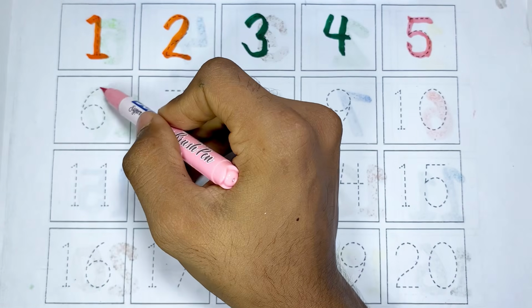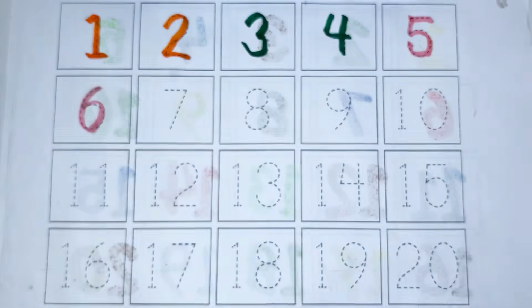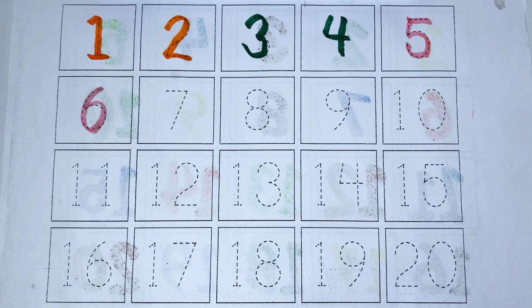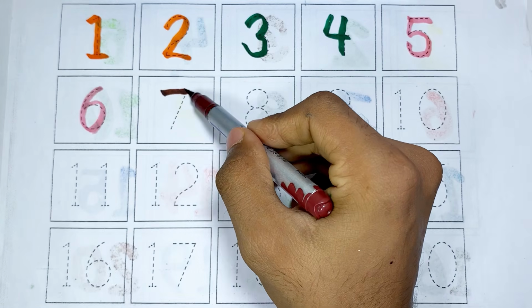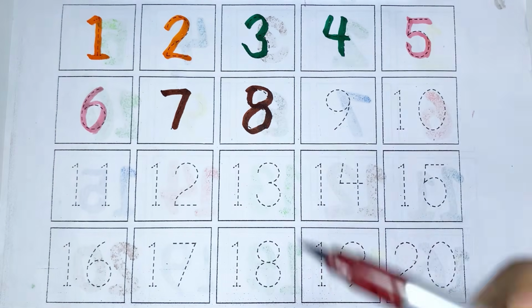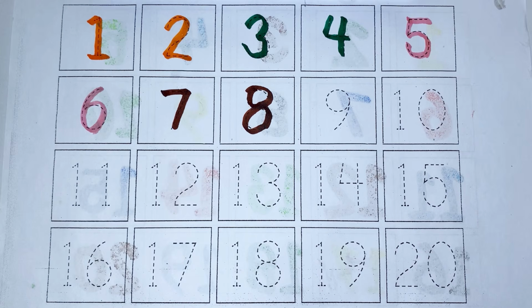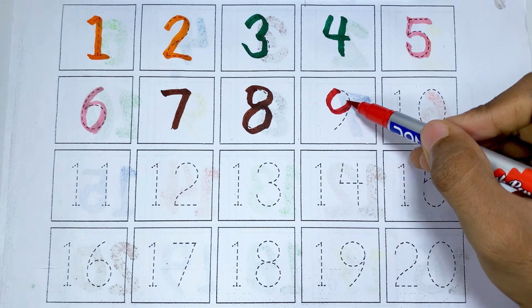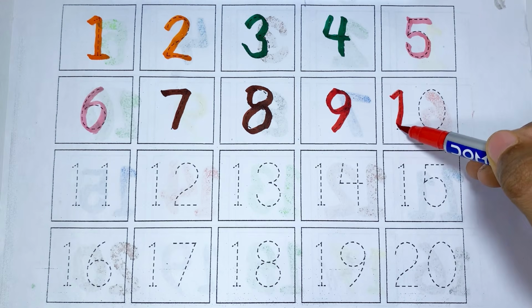Kids, now you draw 5 and use light pink color. 5, 6. Kids, now you draw 7 and use brown color. 7, 8. Kids, now you draw 9 and use red color. 9.